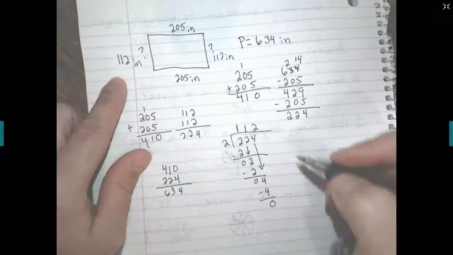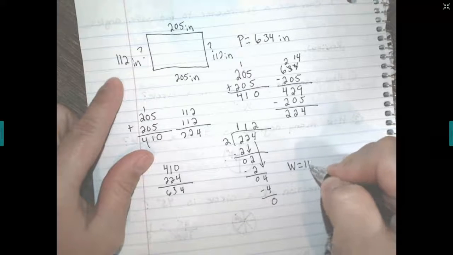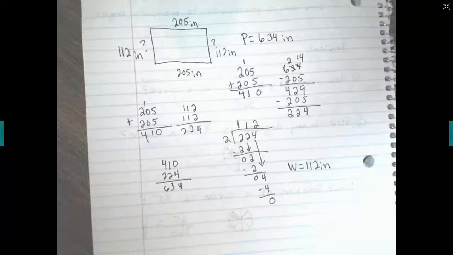So the missing side length, our width, because that's what it's asking, the width equals 112 inches. Whew, that was a lot of work. All right, so let's look at the next problem.